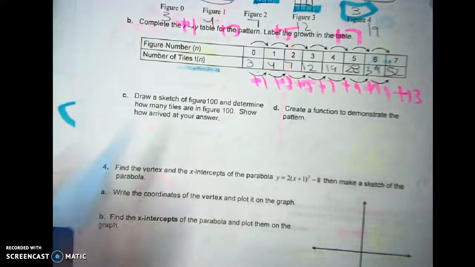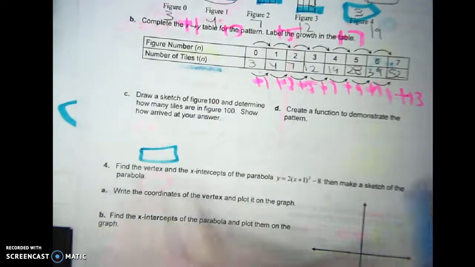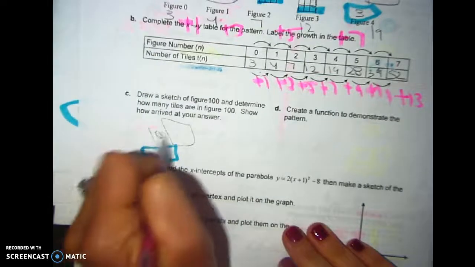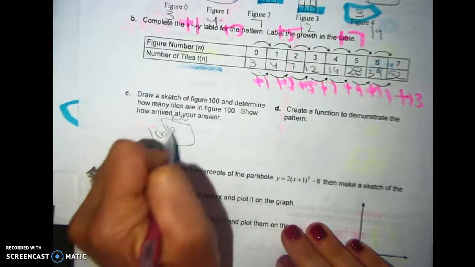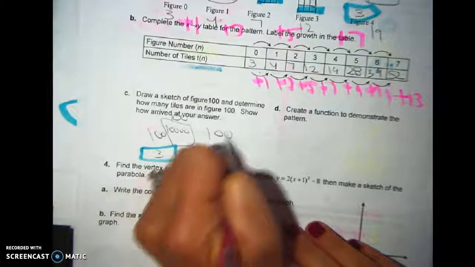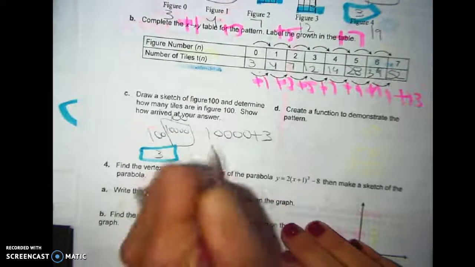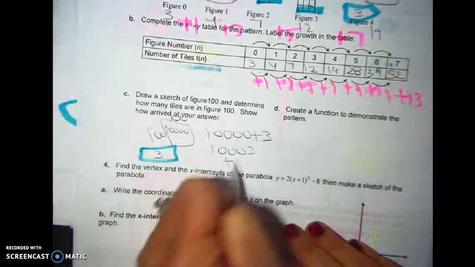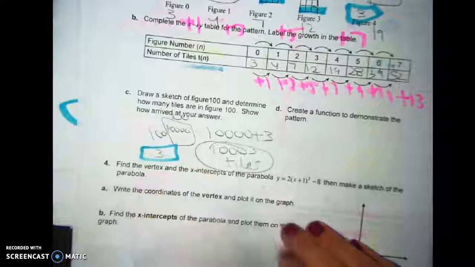Yeah. All right, draw a sketch of figure 100. Well, I know I got to start with my 3. 100 by 100 is a 1 with 1, 2, 3, 4 zeros. Show your work. Add it up. Don't forget the word tiles. That will be annoying for you.